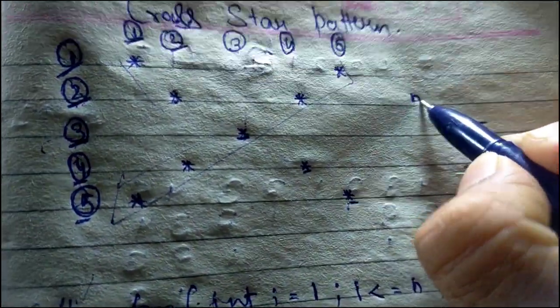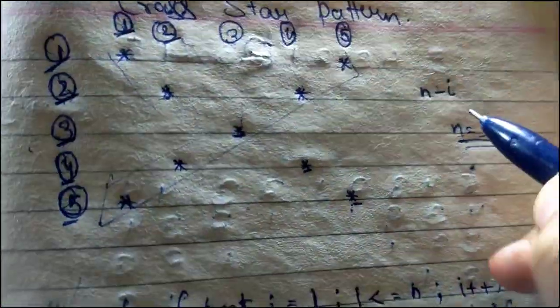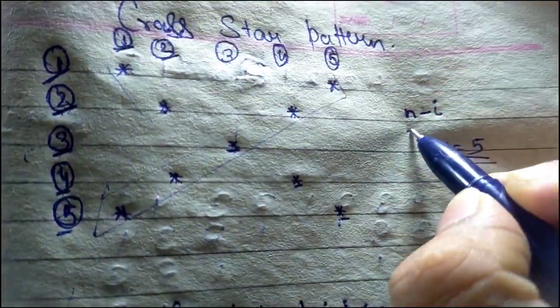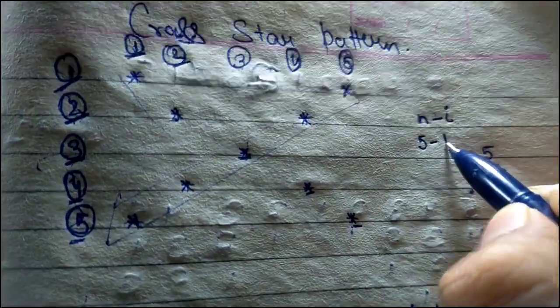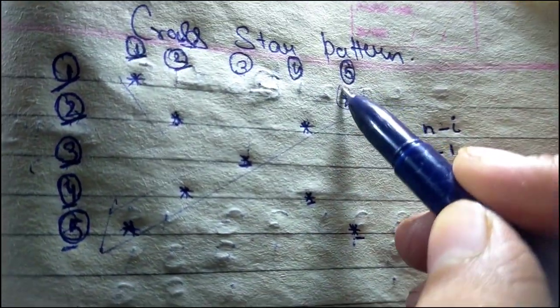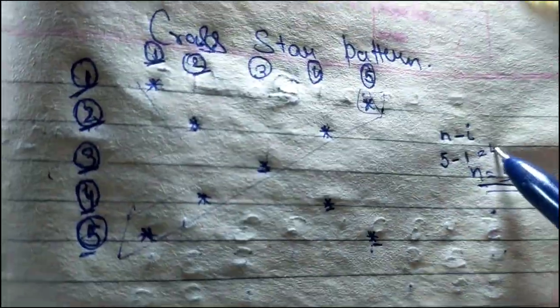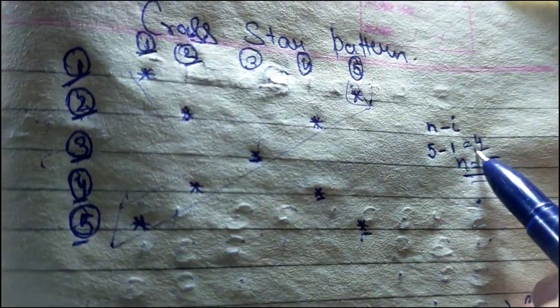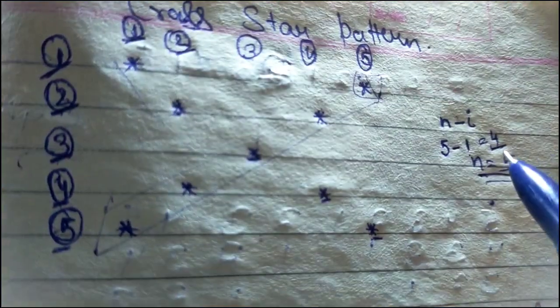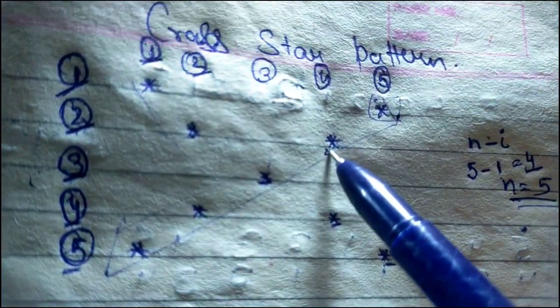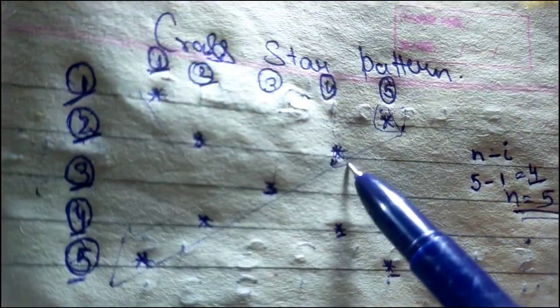Just n minus i. n minus i means 5 minus 1 for initially this column. 5 minus 1 will be 4, but I want to start from 5th. If it prints 4, the star will start from the 4th. So what can we do?